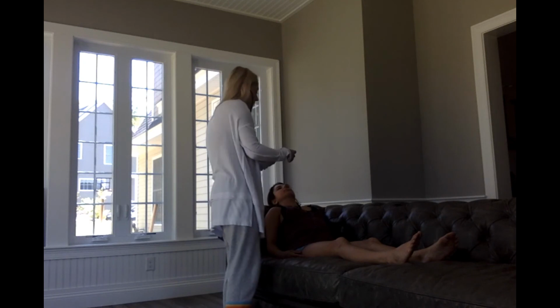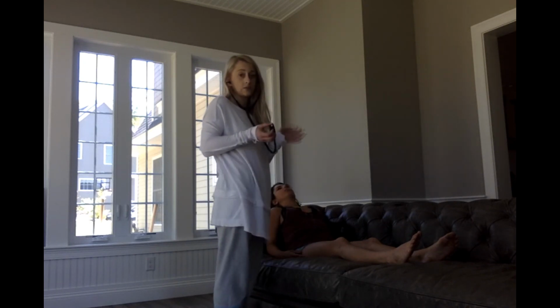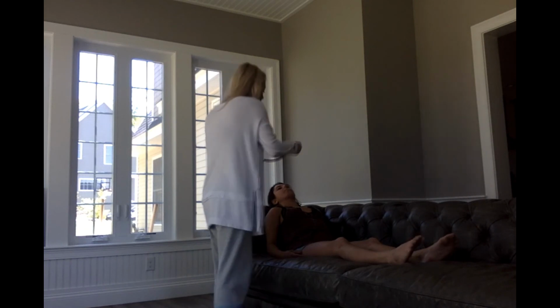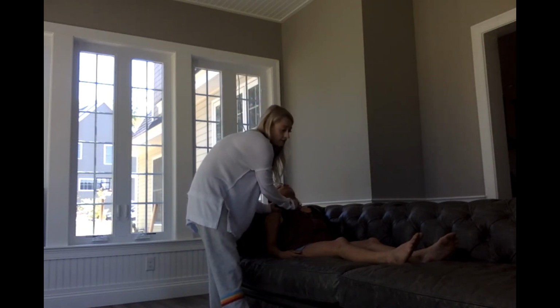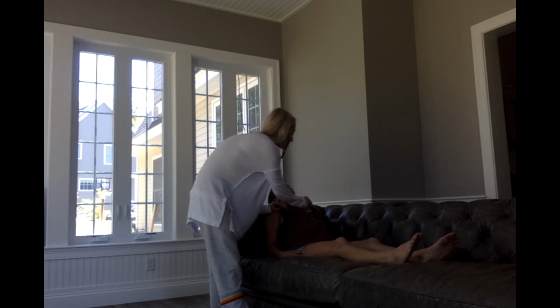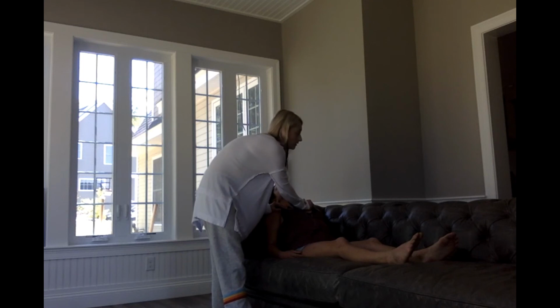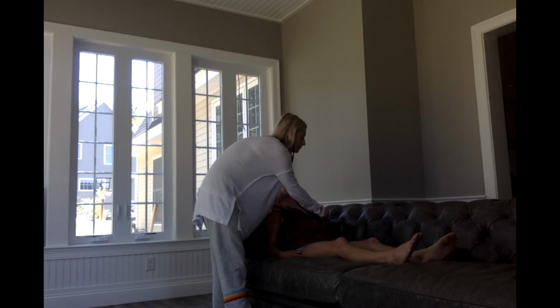Okay, sounds good. Now we're going to repeat the same thing using the diaphragm of the stethoscope. So aortic on the right, second intercostal space. Pulmonic on the left, second intercostal space. Erb's, third. Tricuspid. And then the fifth, which is the mitral.